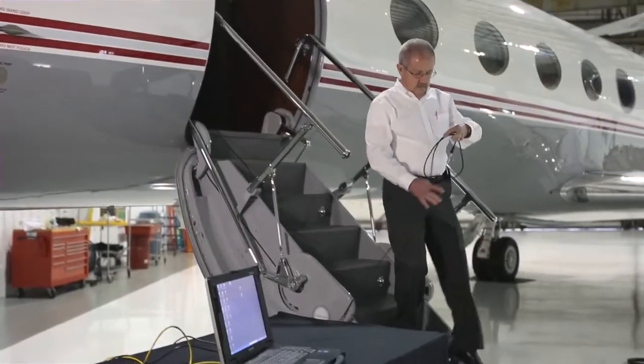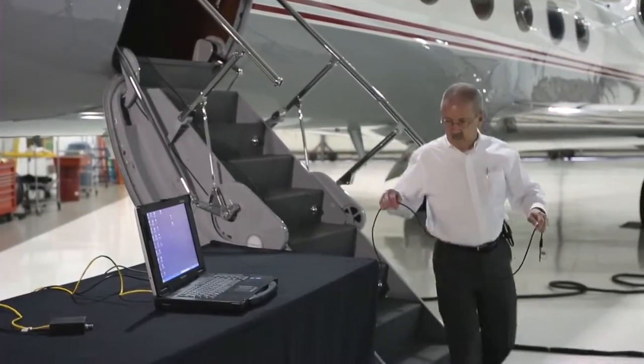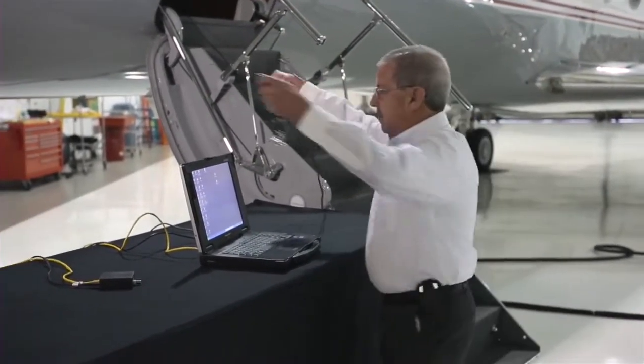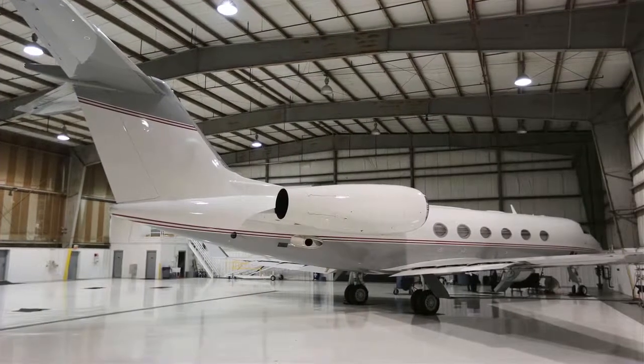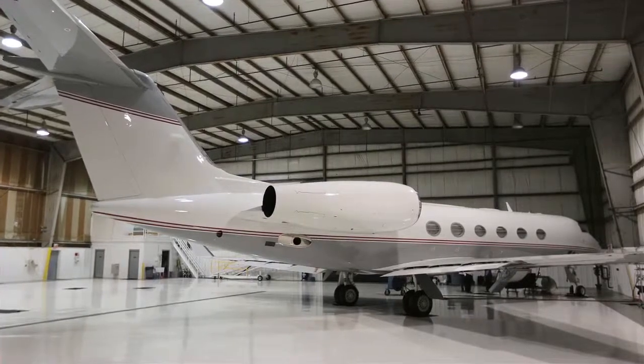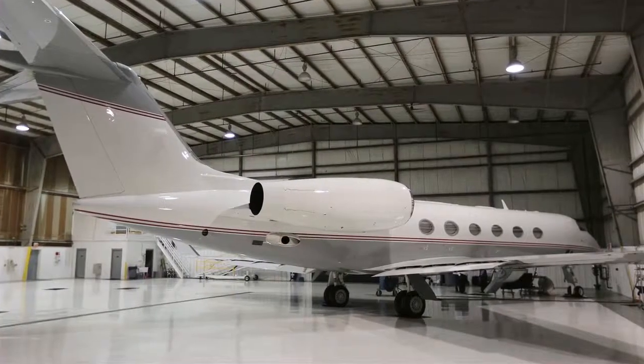The Primus Epic Planeview system on Gulfstream aircraft contains operational software integral to safe and efficient flight. Occasionally, this software has to be updated or reloaded following certain maintenance procedures. In this video, we'll show you how to load operational software on an Epic Planeview series Gulfstream aircraft. These procedures apply to all Primus Epic Planeview Gulfstream aircraft.